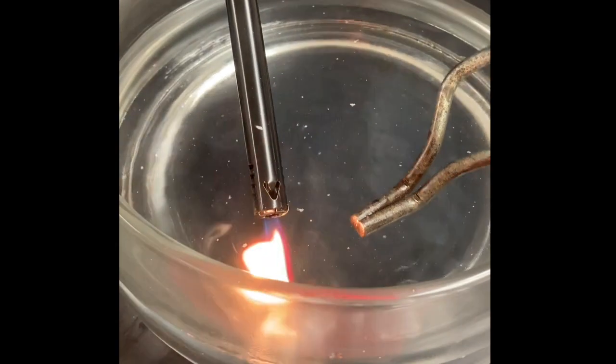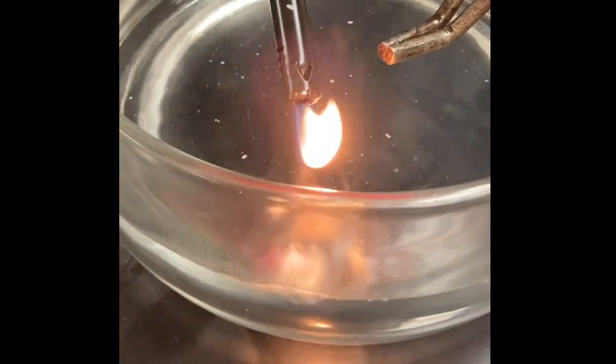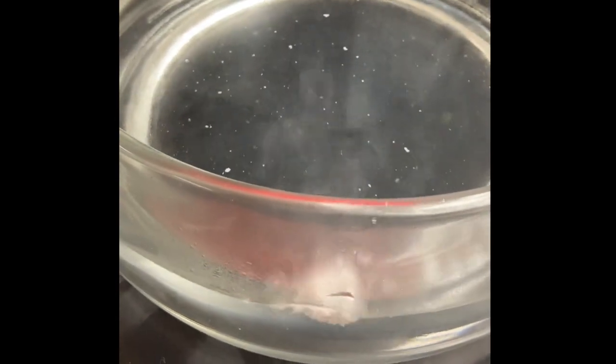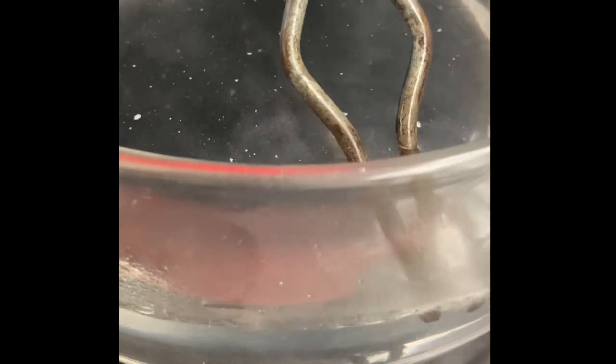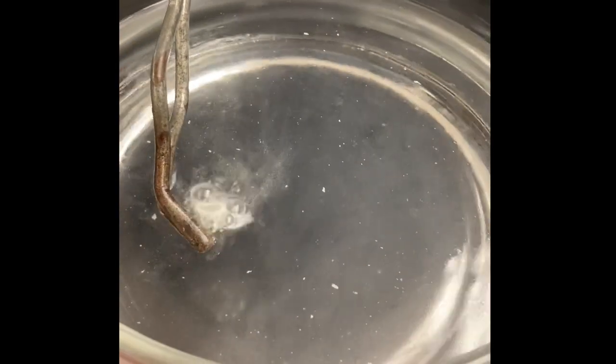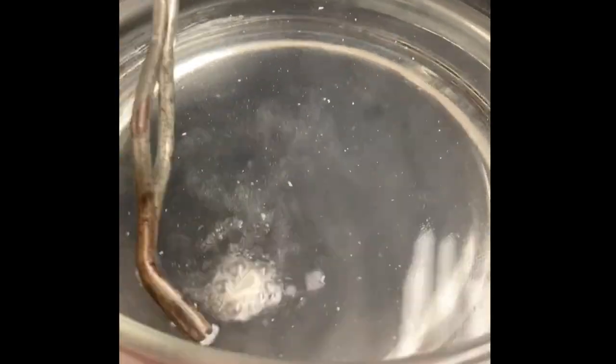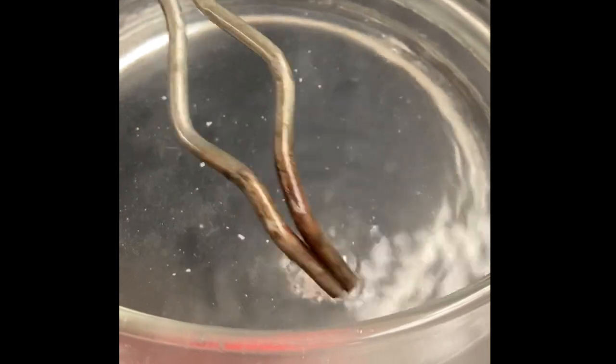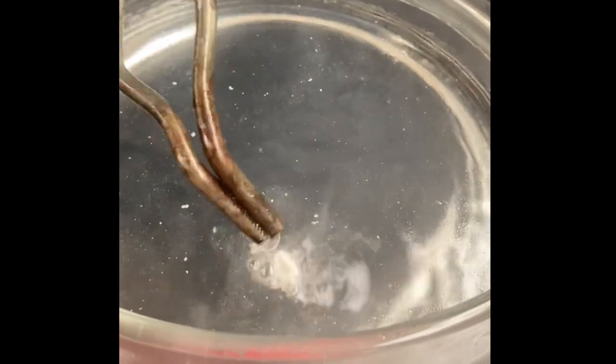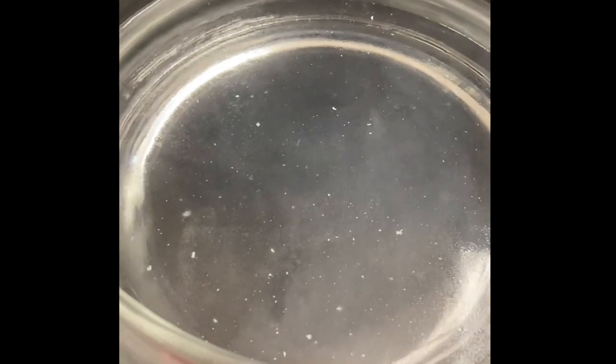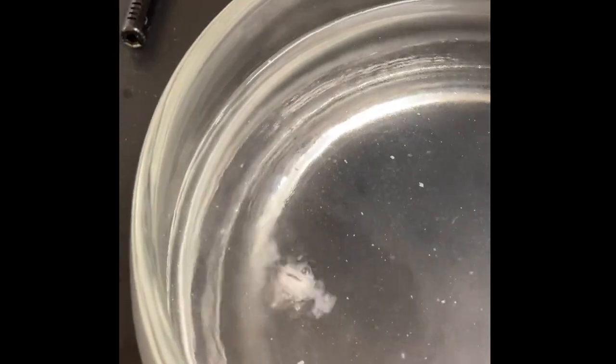So you can hear it. It's also producing that flammable gas. But there's so much gas coming off of it right now that it's actually acting like a propellant and pushing itself around the bowl.